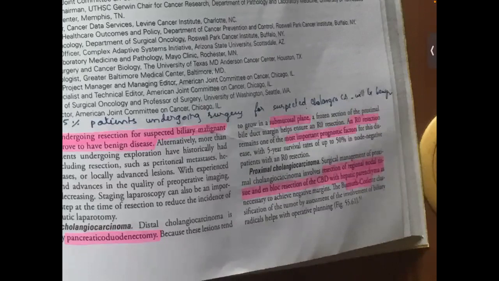Now proximal cholangiocarcinoma, like hilar cholangiocarcinoma. There is one classification called the Bismuth-Corlette classification.